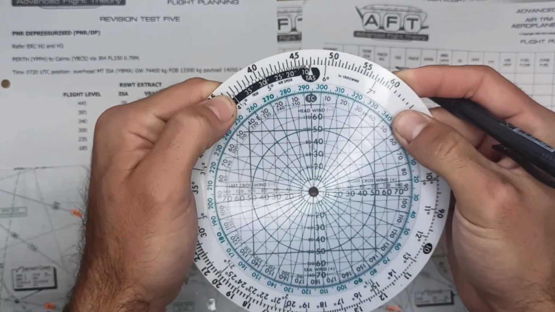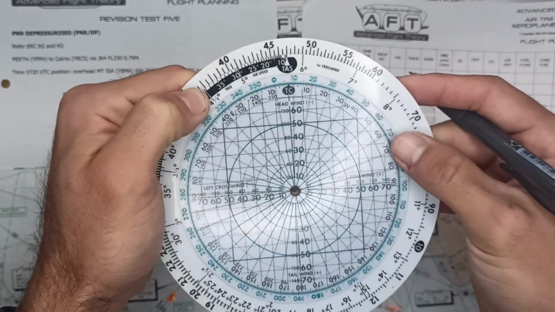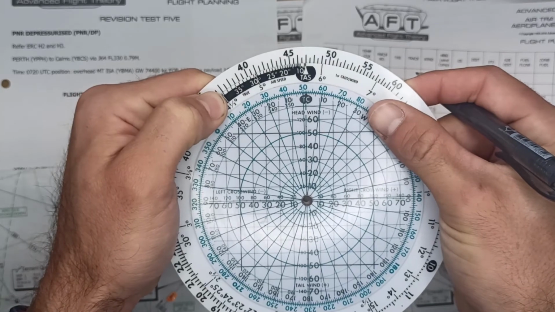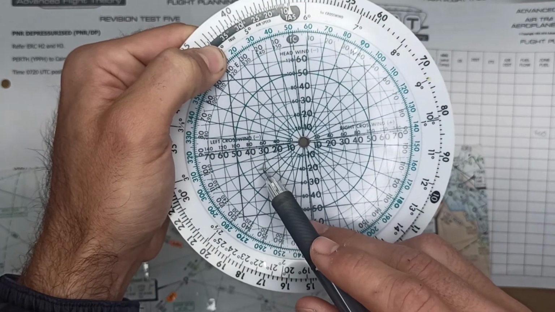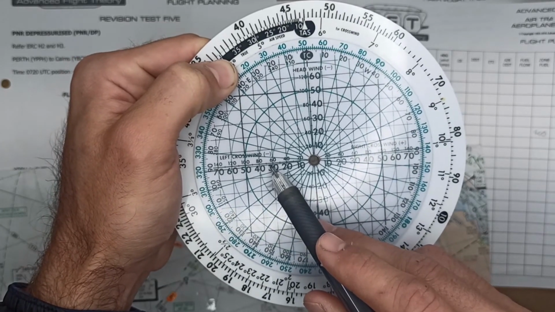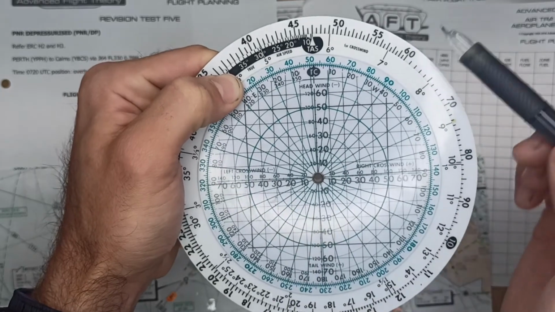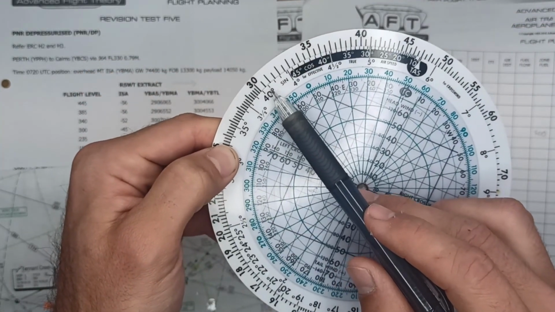And I turn it to the heading of 052. Now we should have about an 18 knot tailwind and a 31 knot crosswind from the left. Now if I go here, I'll have a look. 31, it's 4 degrees.